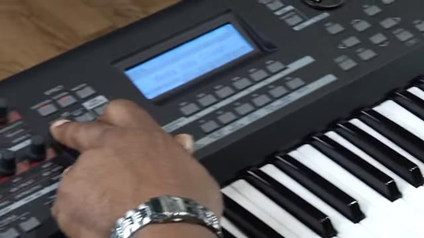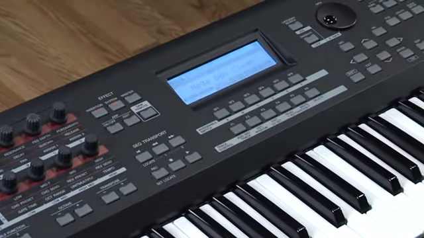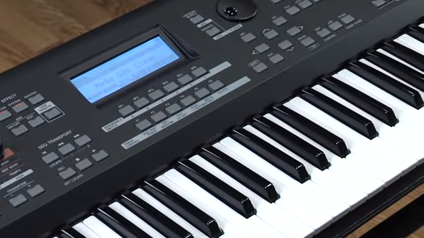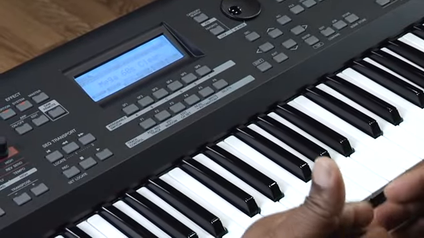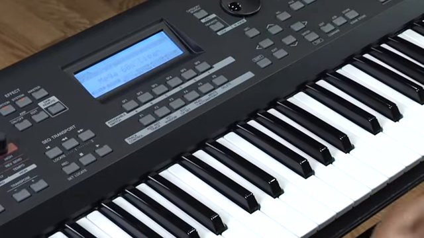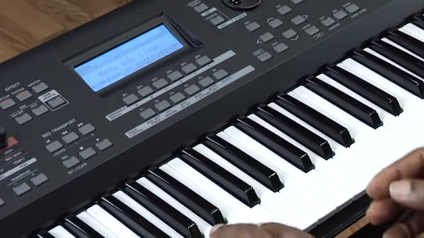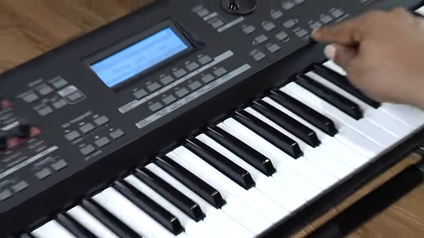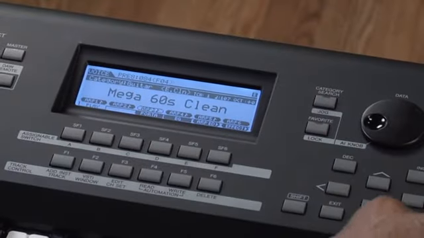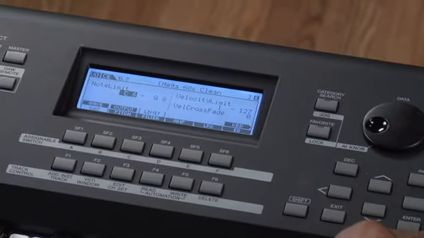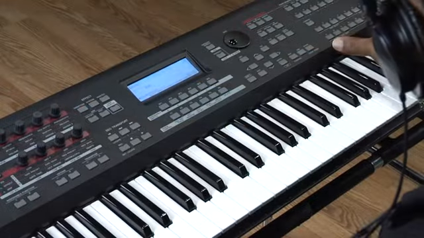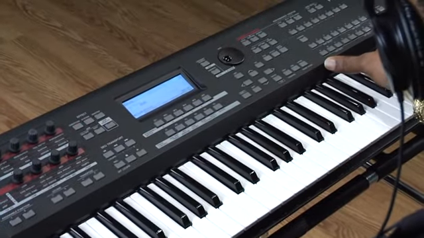Now, if we turn the arpeggiator off and attempt to play a mega voice, you will quickly learn that it's a voice specifically designed for the arpeggiator. In other words, I'm going to hit the edit button. And what happens when you're in voice mode and you hit edit, you will notice that the lights on the right-hand side of the keyboard change.